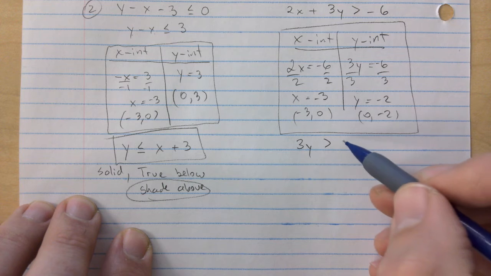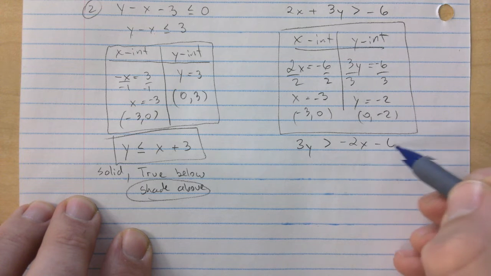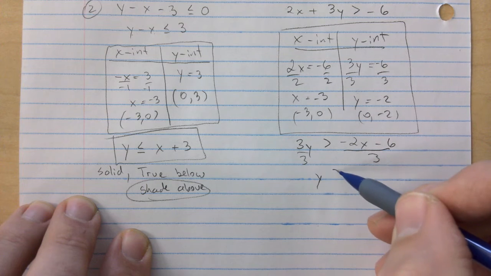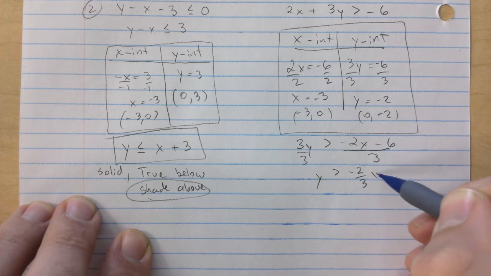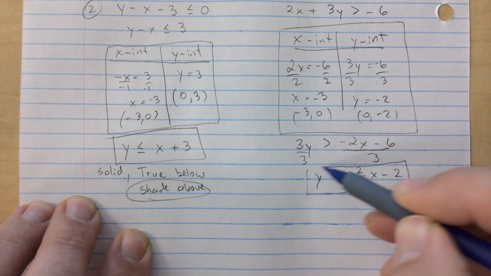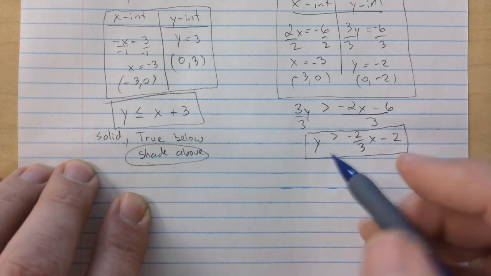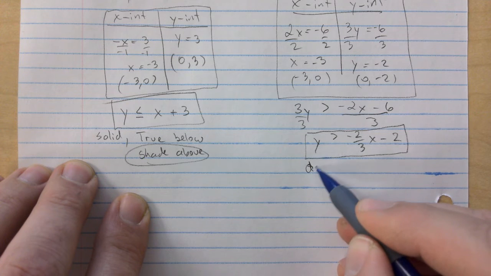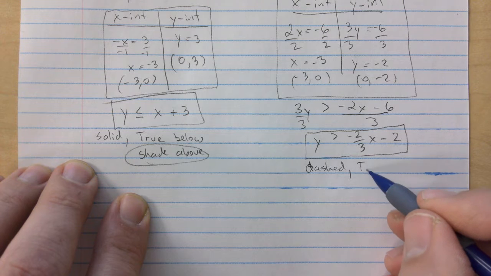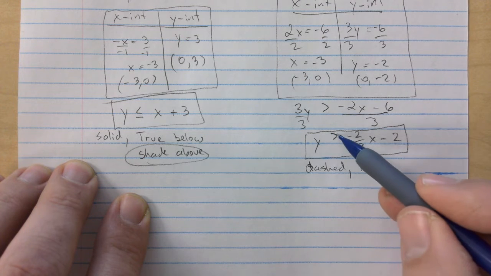y is greater than -2x minus 6. Divide everything by 3. y is equal to -2/3 x minus 2. No signs get flipped here. And this would be dashed. And true is where? Greater than.